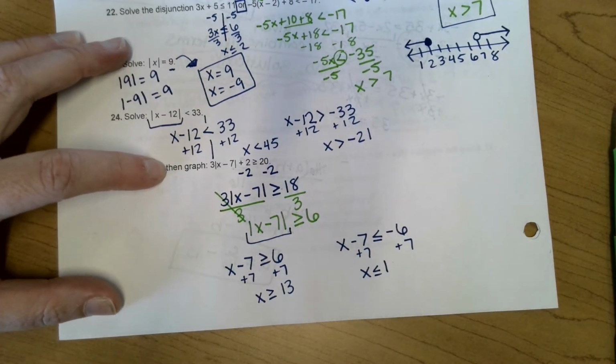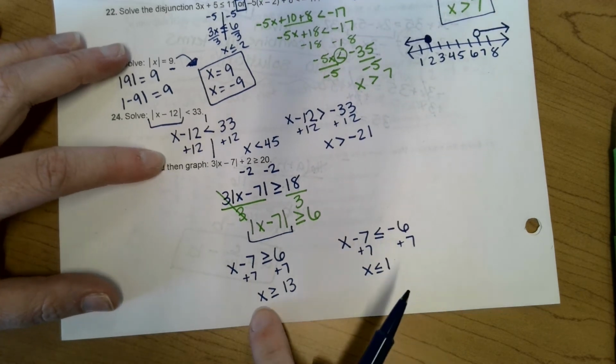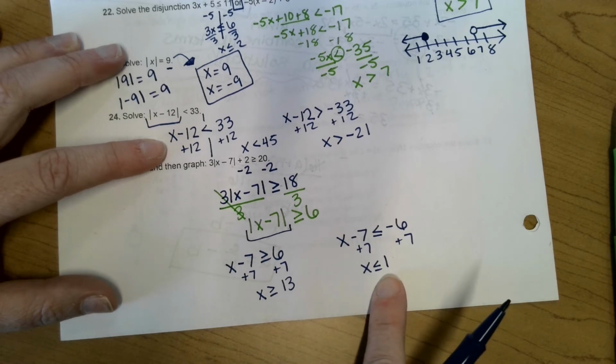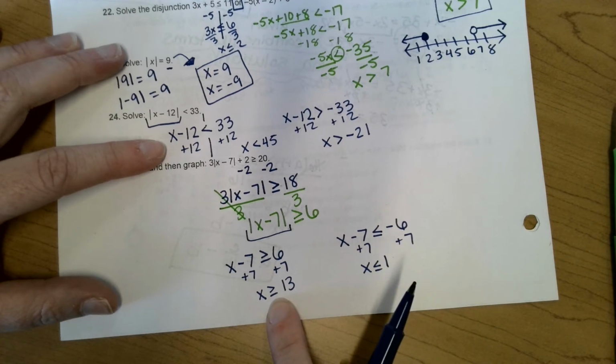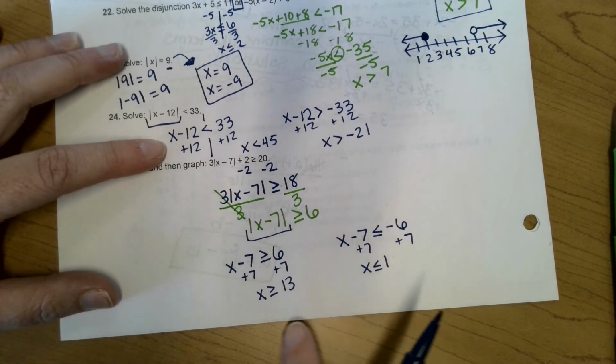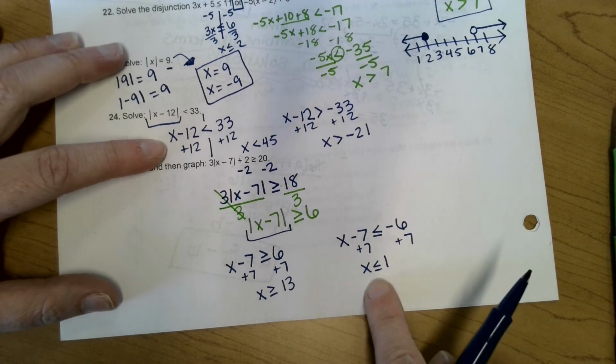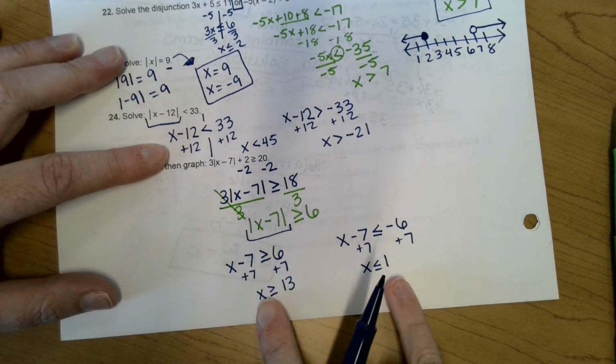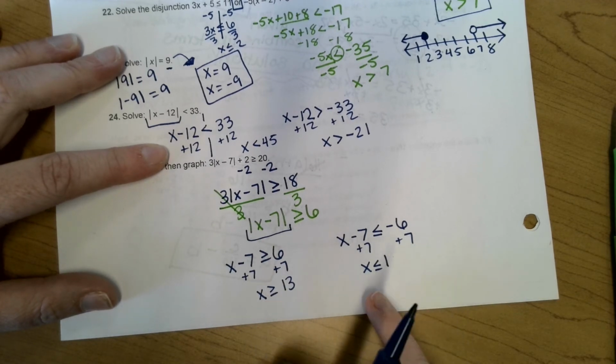So it also says graph. I don't have a word in there telling me if it's a conjunction or a disjunction. I don't have an and or an or. So I have to think about this logically. Numbers that are greater than 13, are there numbers that are greater than 13 that are also less than 1? And the answer to that is no. Numbers that are greater than 13 would be 14. Well, 14 is not less than 1. 15. Well, 15 is not less than 1. Numbers that are less than 1 would be 0. 0 is not greater than 13. This is a disjunction. You can't be greater than 13 and less than 1.